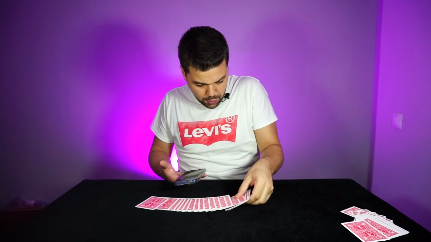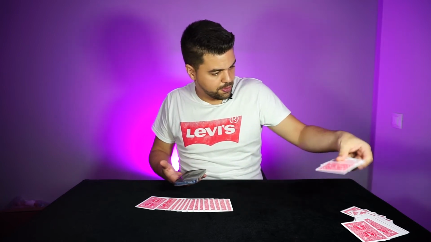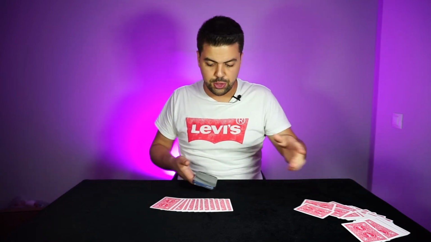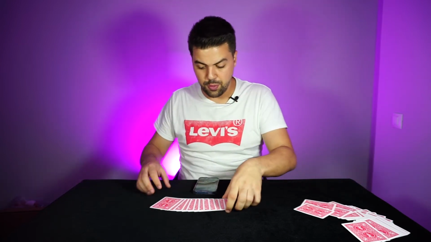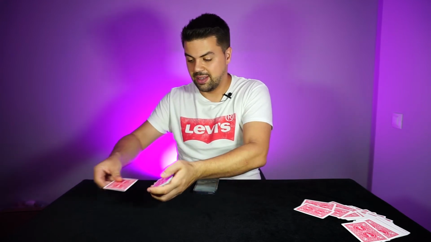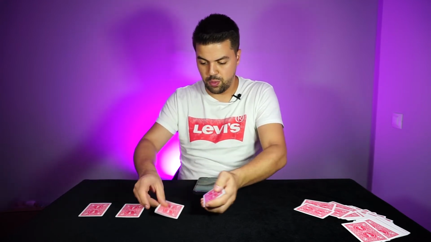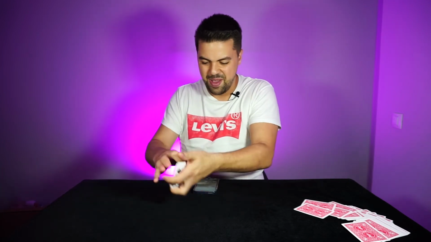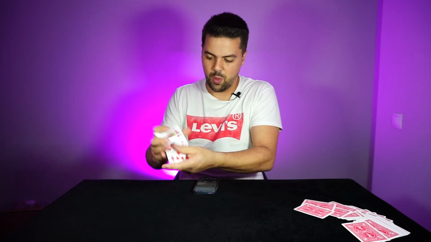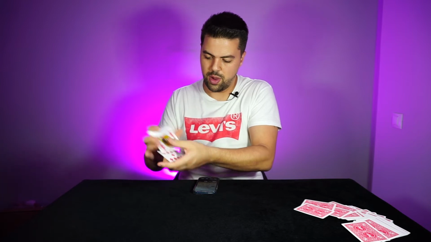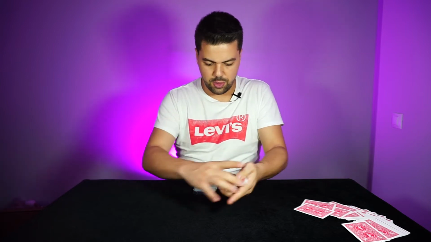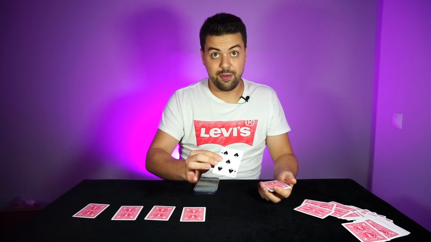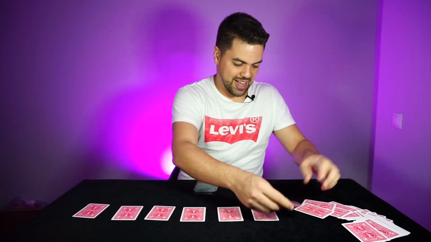You take some cards from the bottom and 2 cards from the top. So the spectator card now is in the 5 position. 1, 2, 3, 4. In this case, okay, I shuffle the deck, but here. 1, 2, 3, 4. So 1, 2, 3, 4, 5 of spades, 5, 6, and 7.